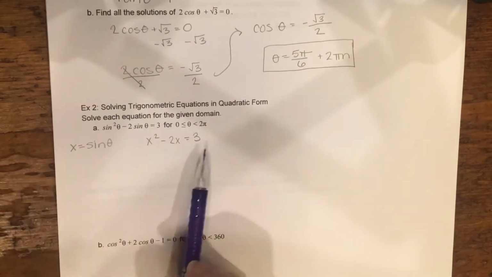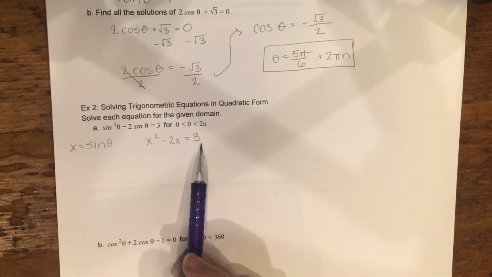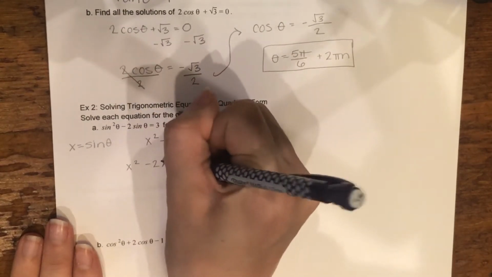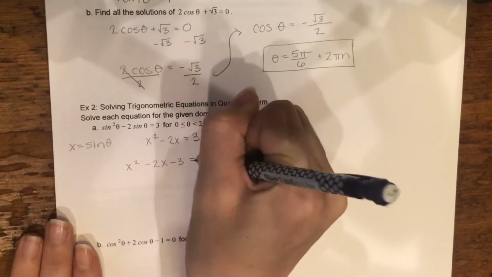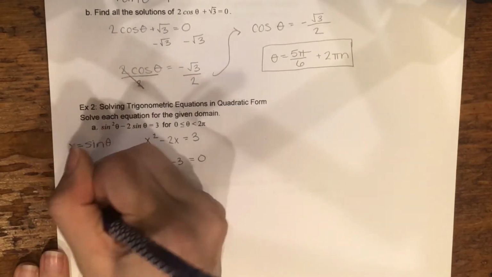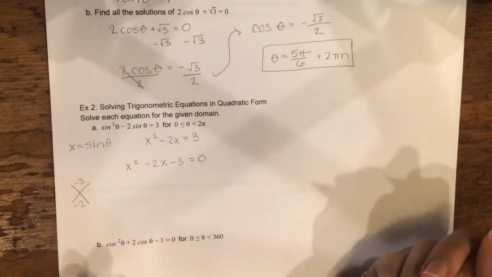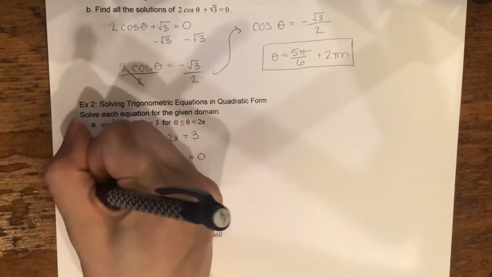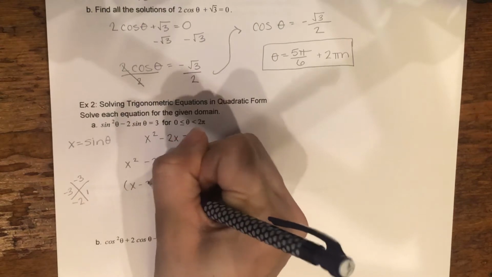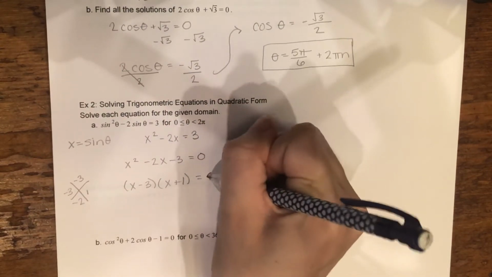Then we are just going to be solving for x, which you should hopefully know how to do. I'm going to subtract 3, so I'd have x squared minus 2x minus 3 equals 0. Then we're going to factor. I would have multiplying to -3 and adding to -2. That would be -3 and 1. So then I'd have x minus 3, x plus 1 equaling 0.